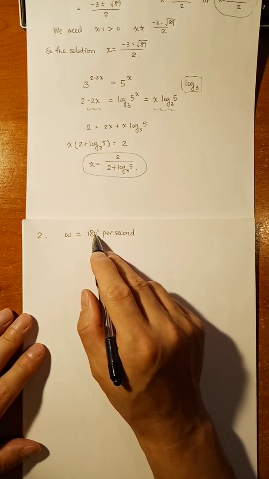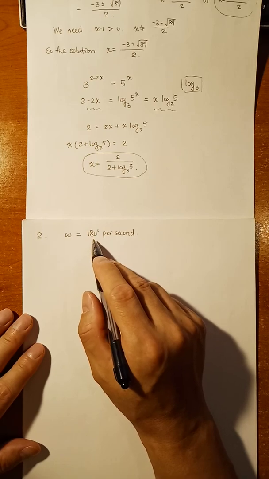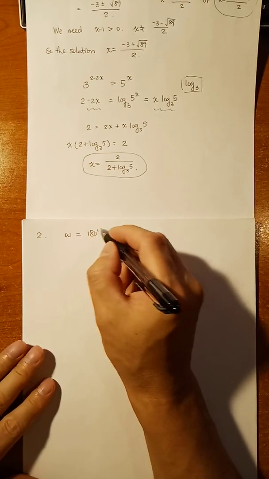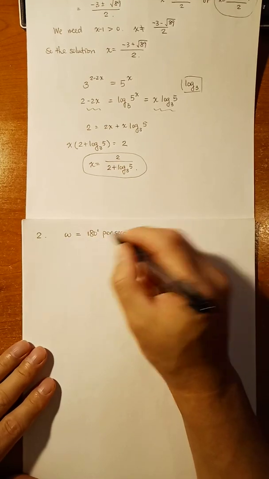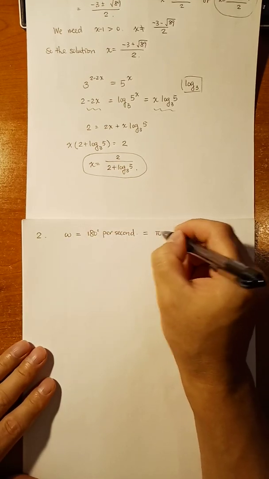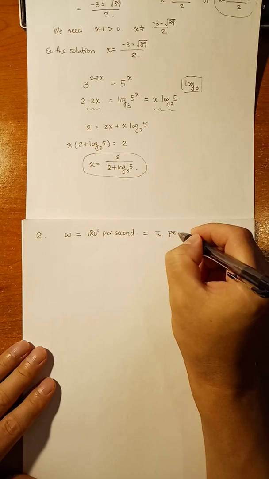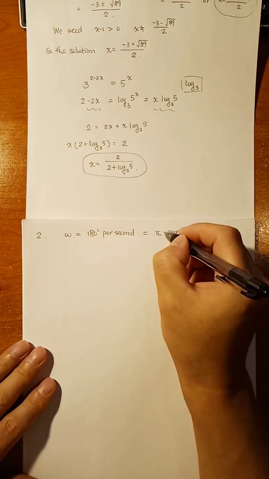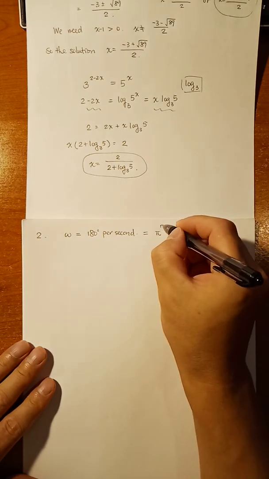We can use 180 degrees. But if we want to combine this with the linear speed, we have to use radians instead of degrees. So this is pi radians per second.